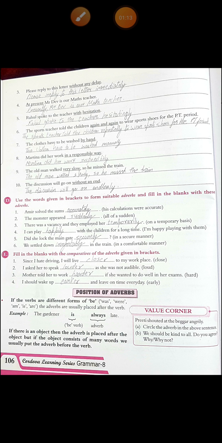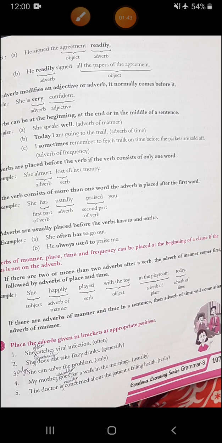Okay? Then if there is an object, then the adverb is placed after the object. But if the object consists of many words, we usually put the adverb before the verb. Next, it means that if there is an object in the sentence, then we are going to place the adverb after the object if it has only one word. But if it consists of many words, we are going to put the adverb before the object. Don't get confused. See this example, it will be very clear to you.